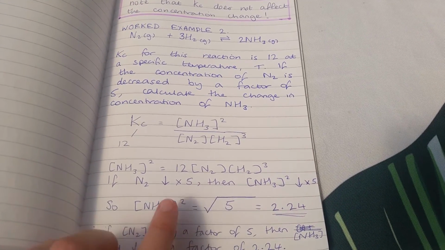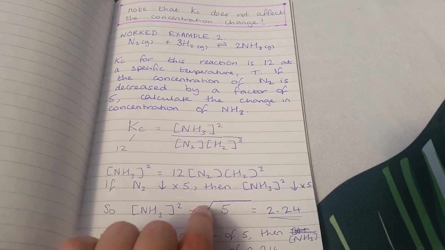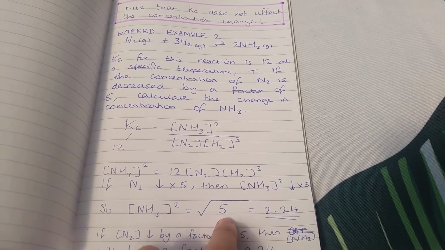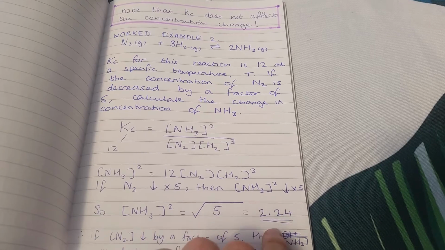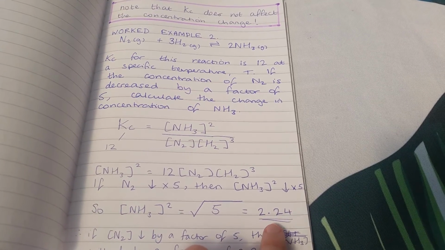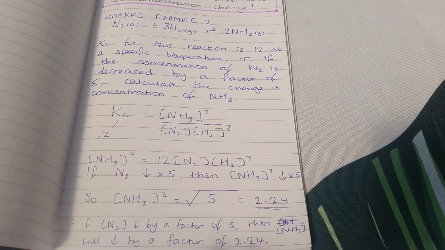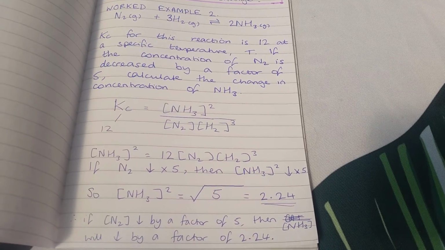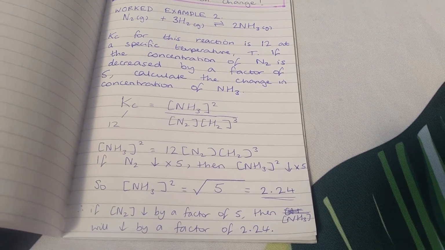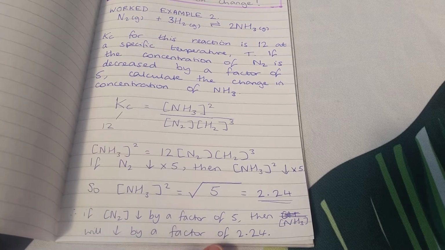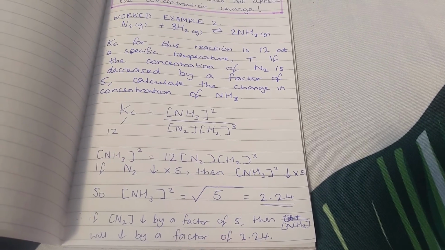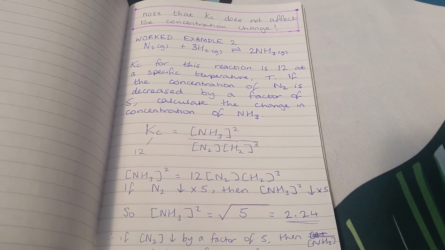Next thing we want to do is drop that squared. So we square root the 5, and we end up with our value that ammonia will fall by. So when we decrease the concentration of nitrogen by a factor of 5, then ammonia will decrease by a factor of 2.24.